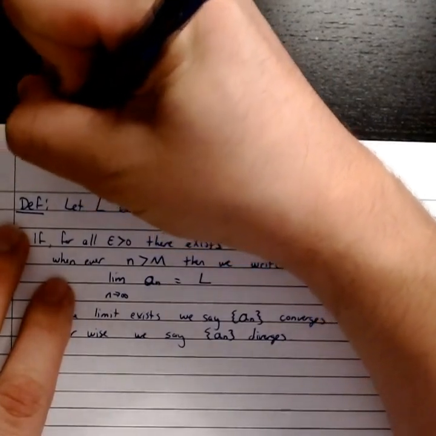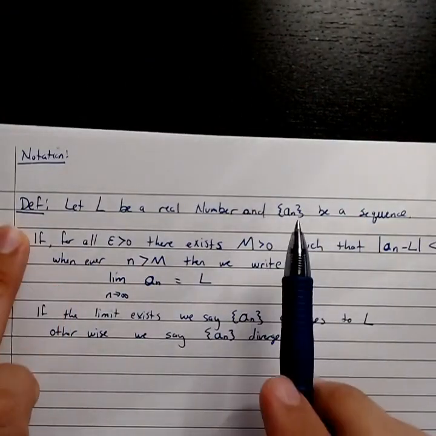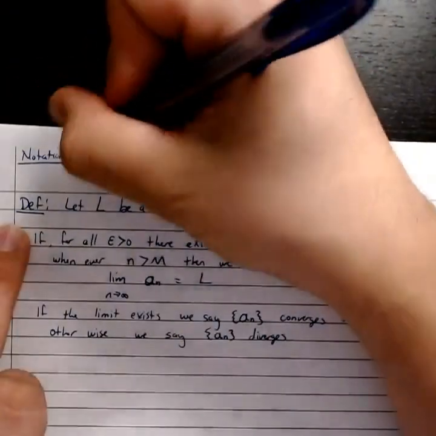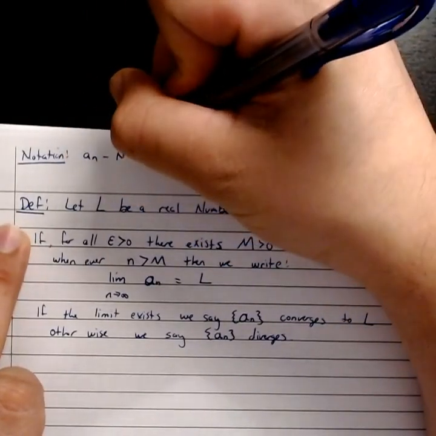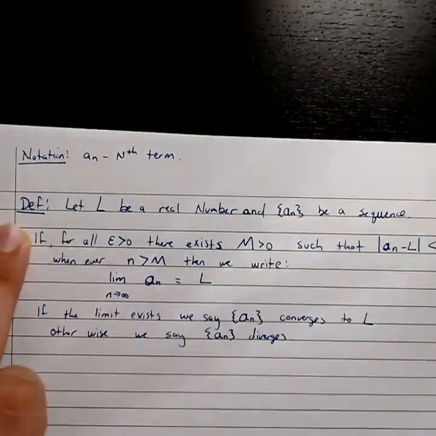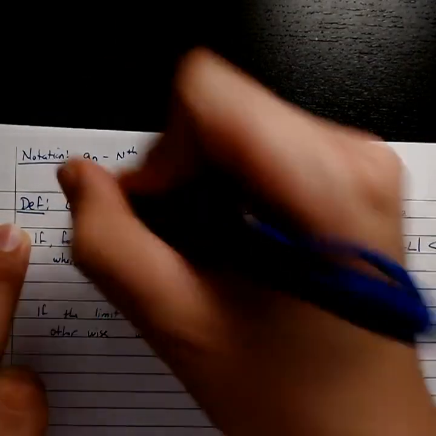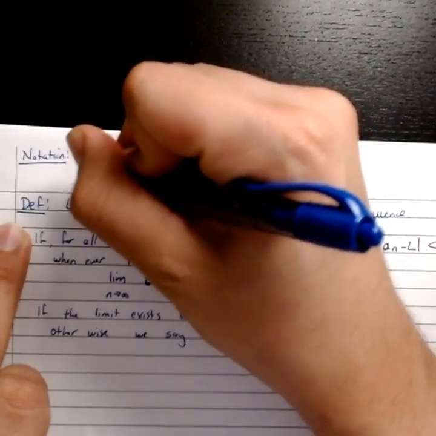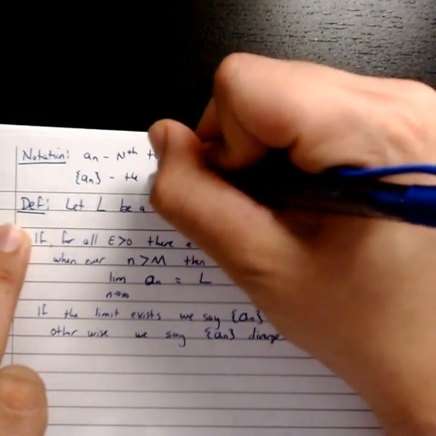It's not really part of the definition, but it is important to make sure we understand what we're talking about when we write a certain symbol. Here, this is the nth term. All right? The first or the second or the third or the fourth. If you write it with the braces, then that's going to be the sequence.